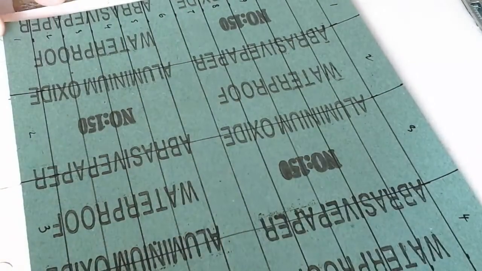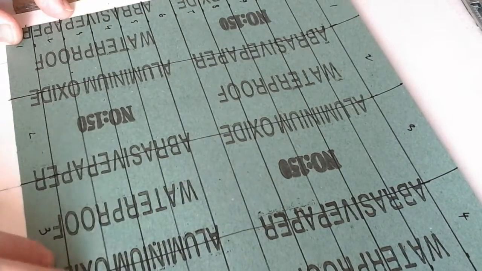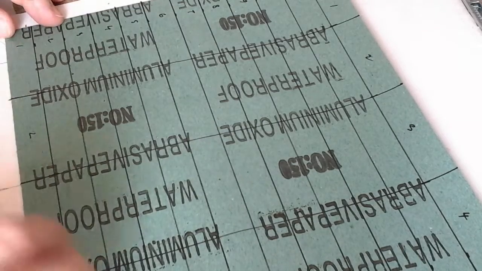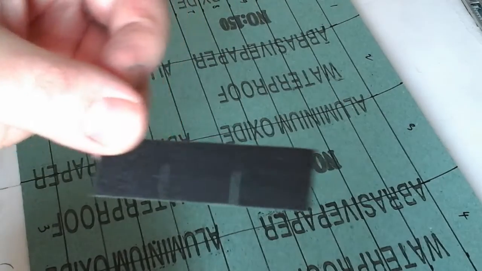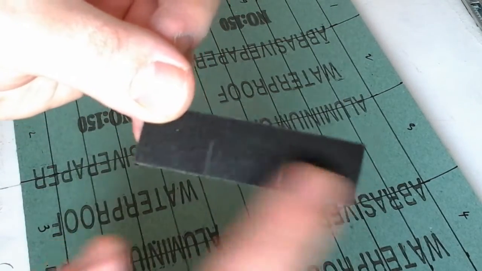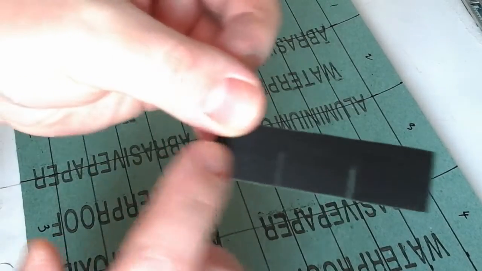Beautiful. Now we have the whole sandpaper measured. Now we want to have, can you see it? Wait, you need to have those tabs, right? So you divide your length into 3 equal tabs.